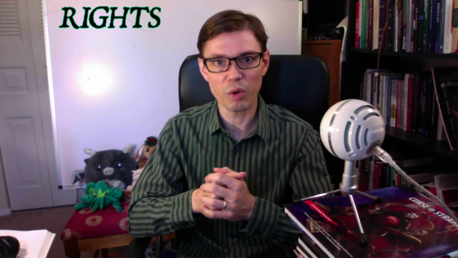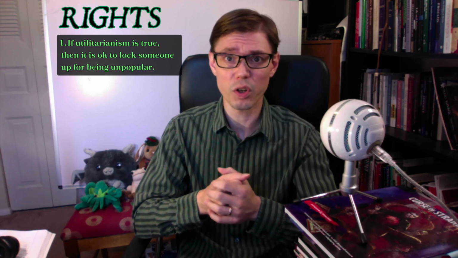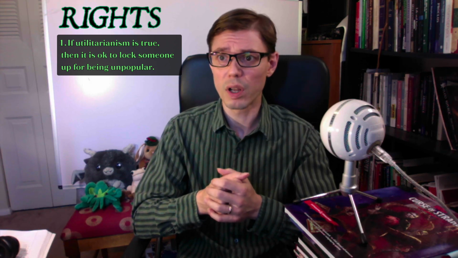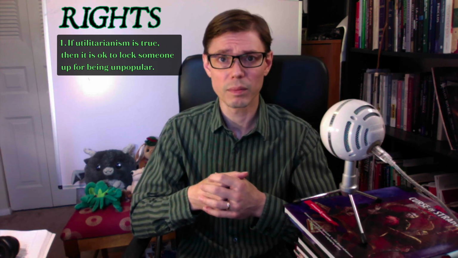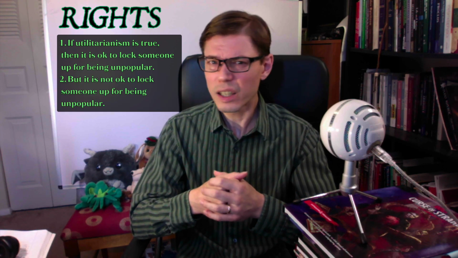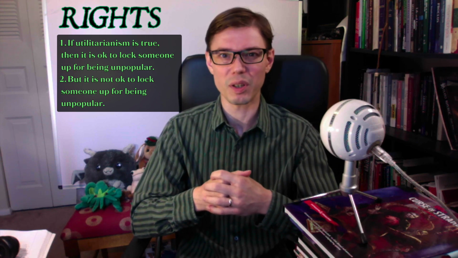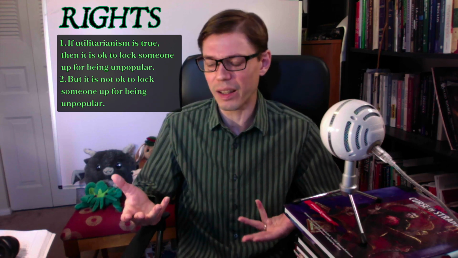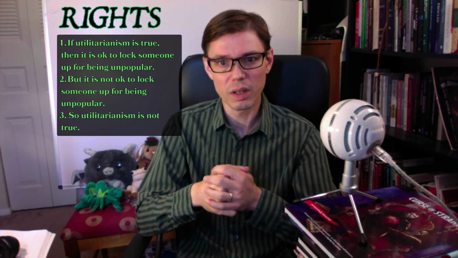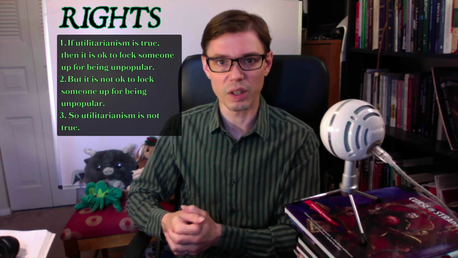So let's object to utilitarianism by appealing to the notion of rights this way. First, if utilitarianism is true, then it is legitimate and proper to lock up a celebrity just because they are sufficiently unpopular. But 2, it's not legitimate or proper to lock up a celebrity simply because they're sufficiently unpopular. You can't just lock someone up because a whole lot of people hate them and no other reason. They have to deserve it. So, utilitarianism is not true. That's one way to object to utilitarianism.